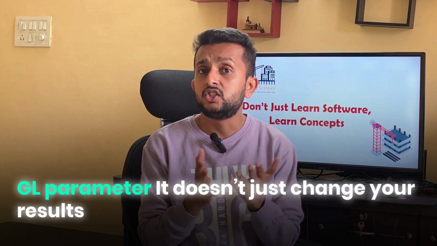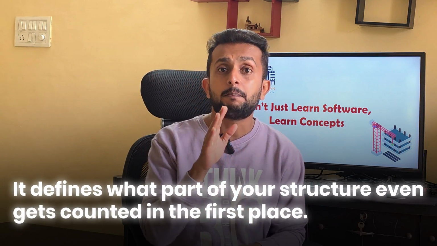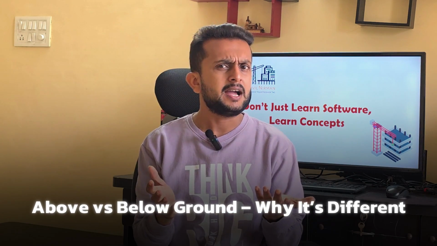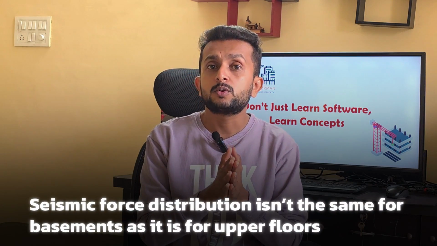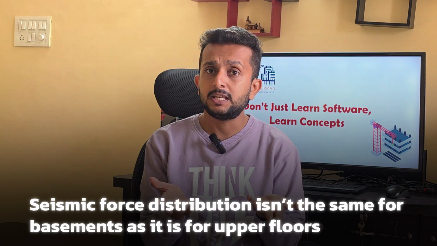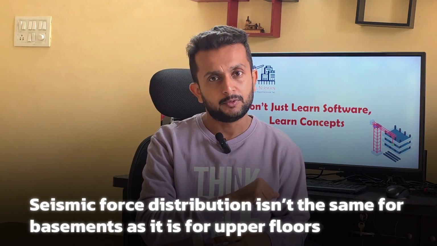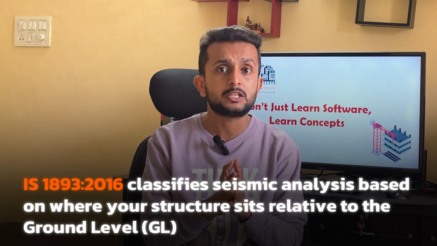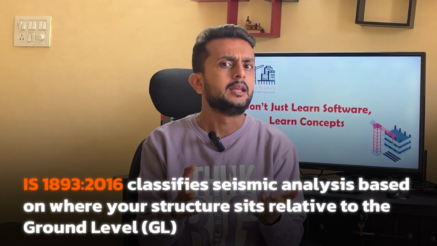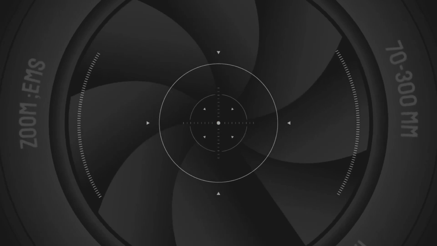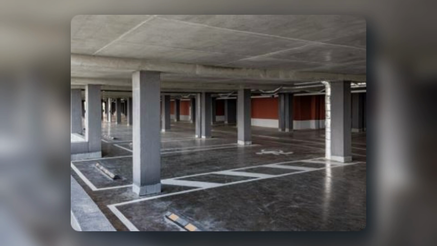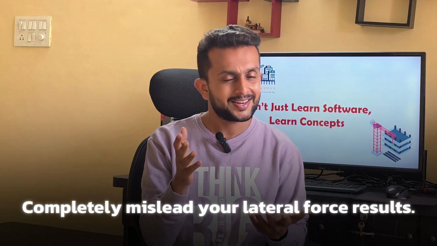It doesn't just change your results, it defines what part of your structure even gets counted in the first place. So let's first understand above versus below ground. Why it's different. Seismic force distribution isn't the same for a basement as it is for upper floors. IS 1893-2016 classifies seismic analysis based on where your structure sits relative to the ground level. So in buildings with basements, podiums or underground floors, ignoring this separation could completely mislead your lateral results.